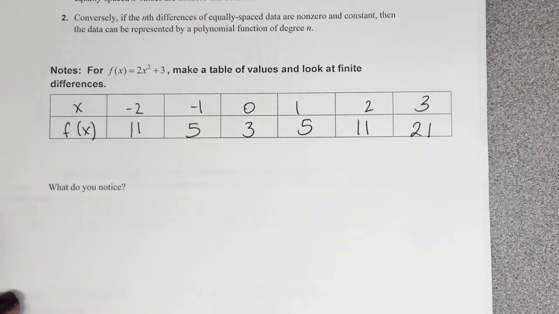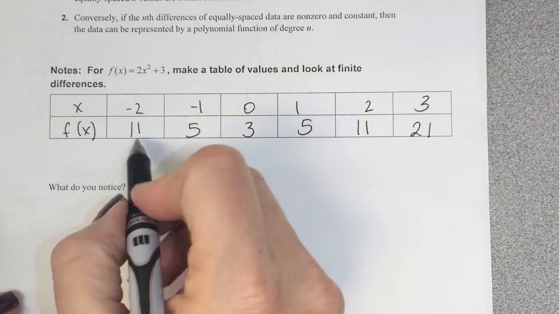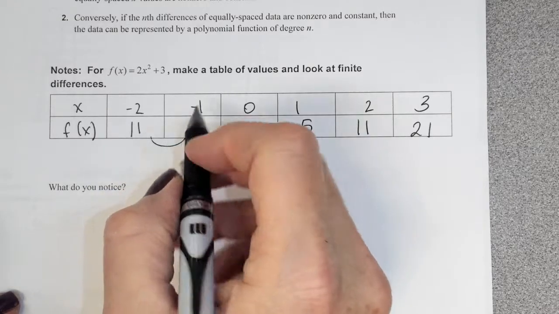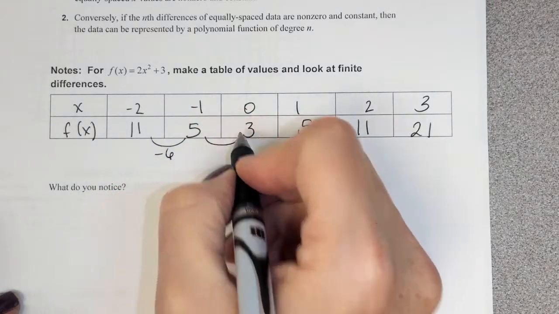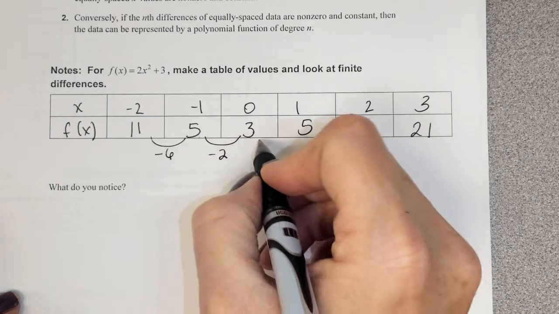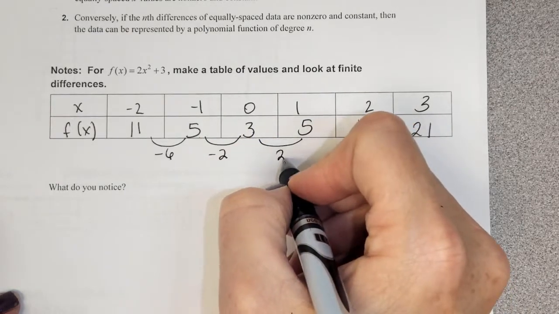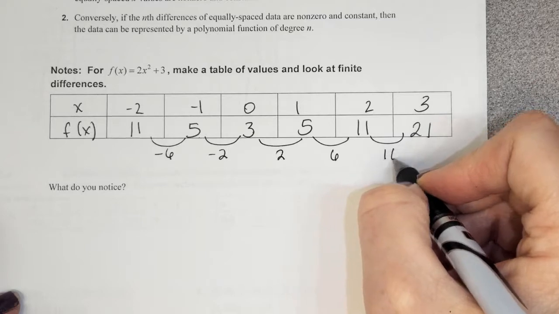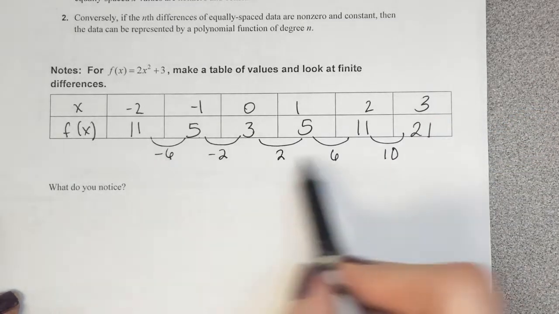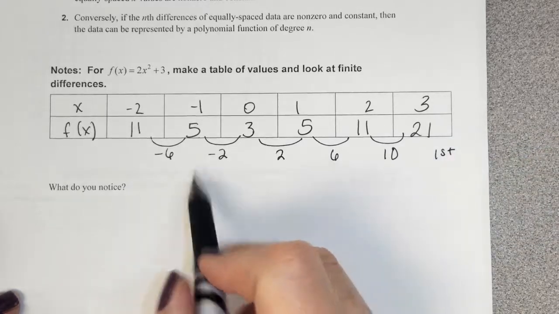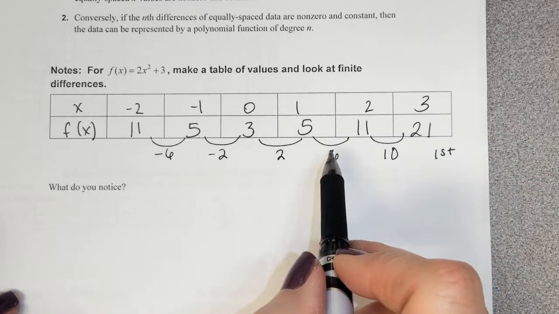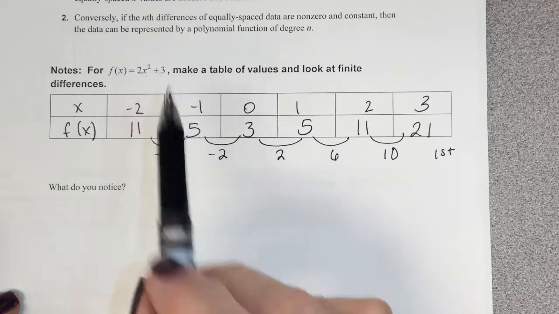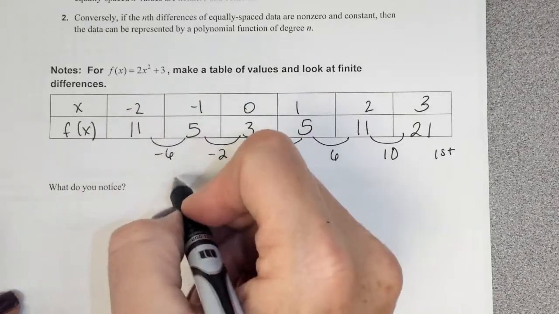When I'm talking about the first set of finite differences, I'm looking at the y values. How do I get from 11 to 5? I go down 6. From 5 to 3, I go down 2. From 3 to 5, I go up 2. From 5 to 11, up 6. From 11 to 21 is up 10. I look at this first level of finite differences, and they are not constant. They're all different. So this cannot be a linear function. We already know it's quadratic, but we're just going to look at these finite differences and see what happens.